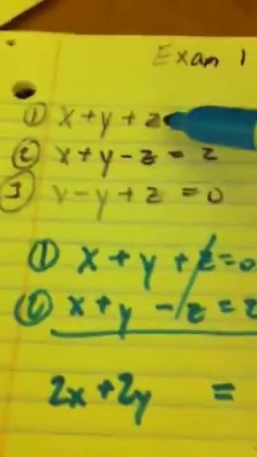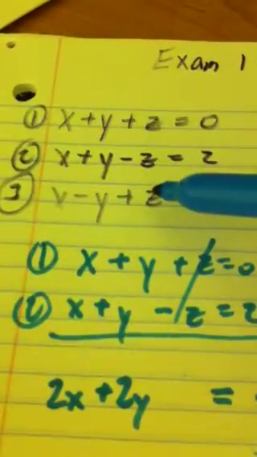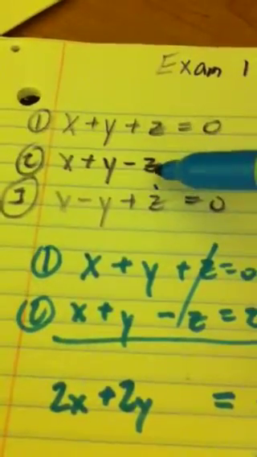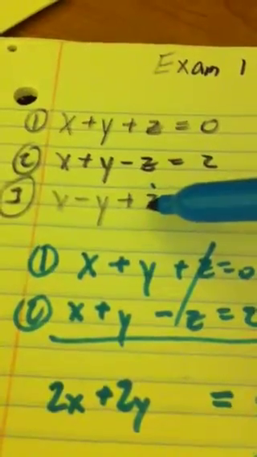So if I choose to use 1 and 3 and add those, actually maybe 2 and 3, because the minus z and the plus z will cancel. So I'll use 2 and 3 and eliminate z again. I'm going to write equation 2 exactly as it is.